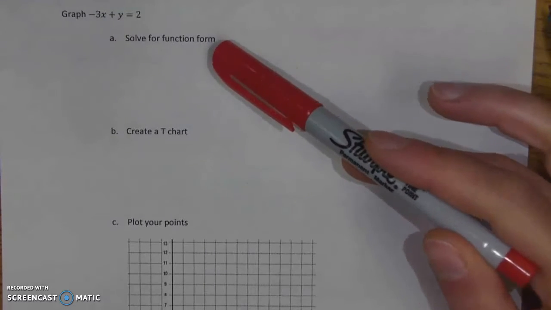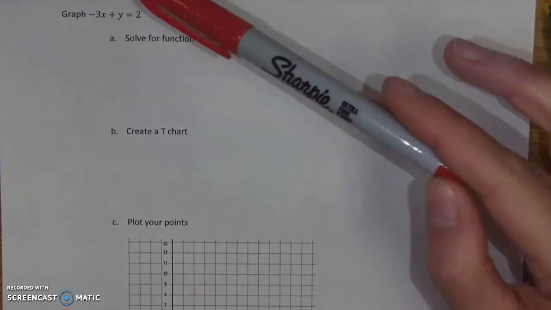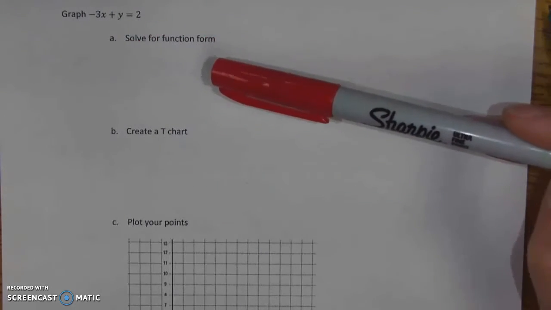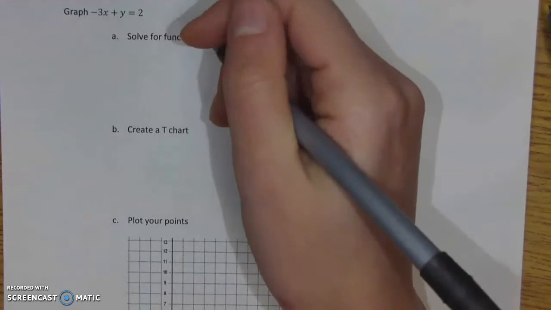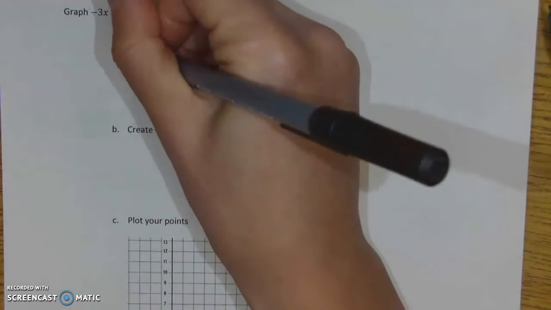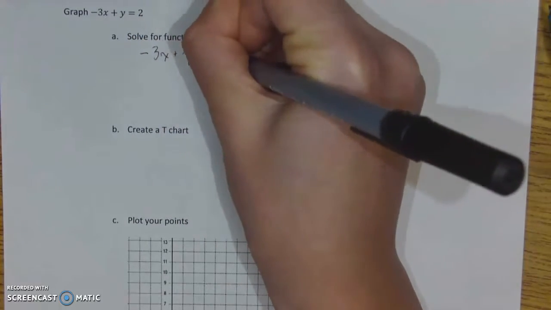Now, I'm still going to have you guys find function form. Technically, you guys can create a T-chart using only the original one. However, it's nice to practice solving for function form, so we're going to do that first. And it does make creating the T-chart go a little bit faster because you're not solving every single time for a variable.